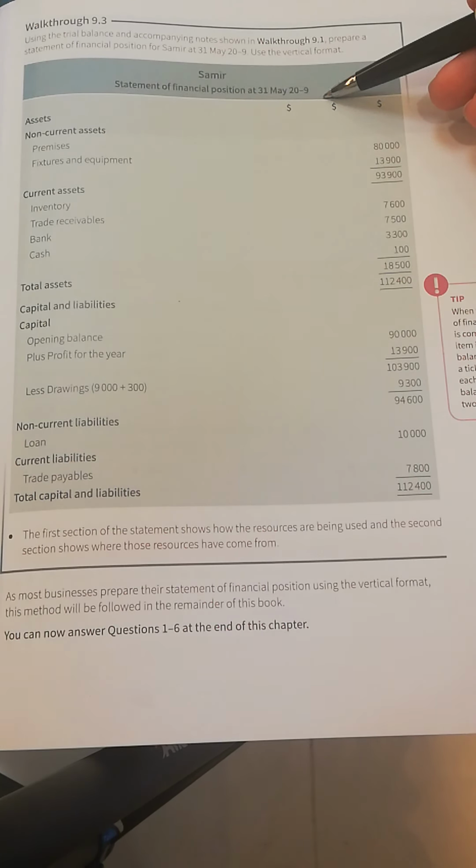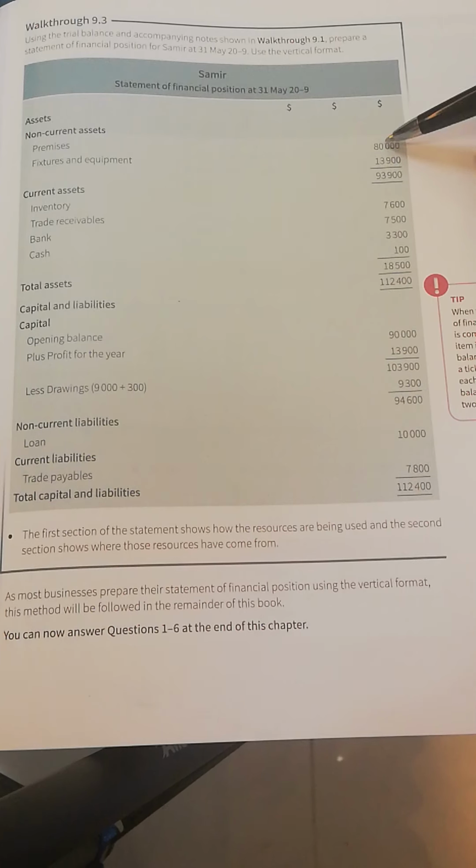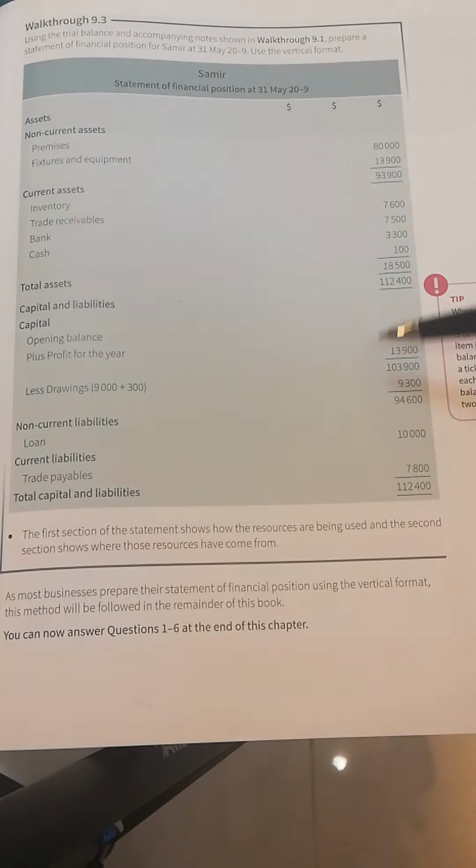But maybe by 1st June, your statement will look different already by the next day, because maybe people who owe you money would have paid, and then your total assets would have changed already. So that's very important, the heading. Now, here you see there is this assets at the top. This is the vertical format. There is also a horizontal format. But for now, we will focus on the vertical format because I don't want to confuse you.